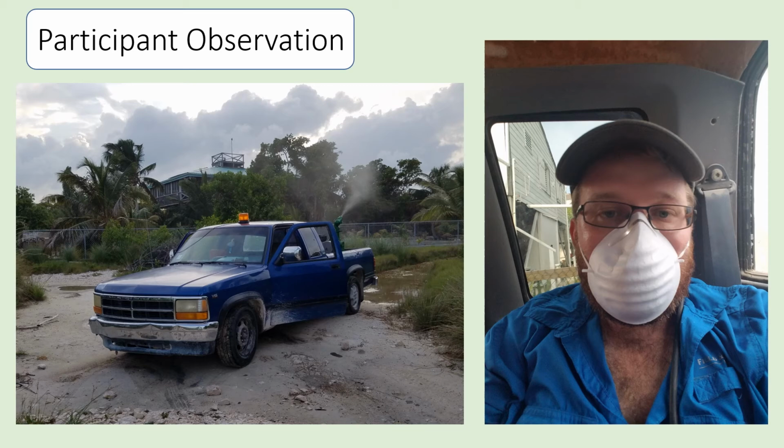I say vector control vehicle, but really what it is, is a pickup truck that also serves as the island's dump truck. During the day, when they are not spraying for mosquitoes, they collect garbage on the island, and then they drive it to the dump site to be offloaded to the mainland via cargo barge.